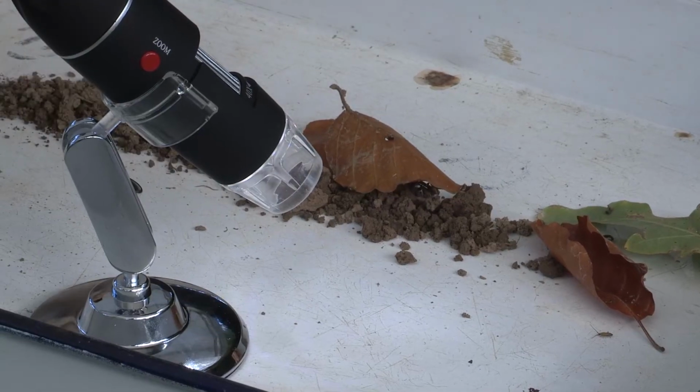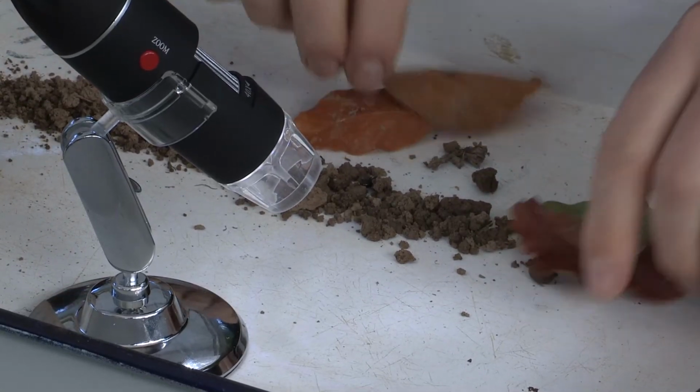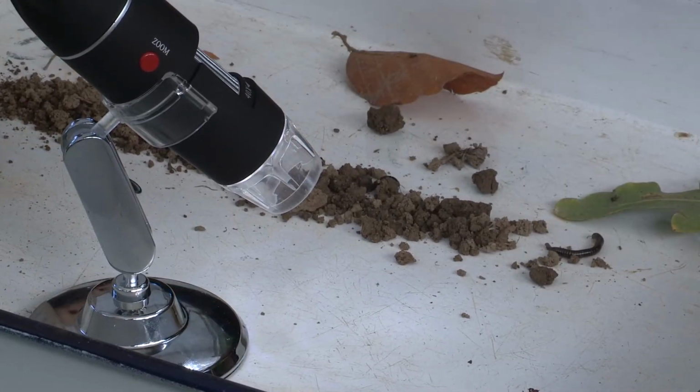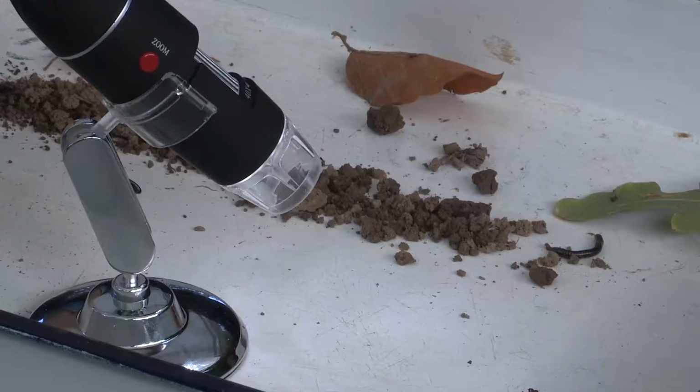Oh, great. So we tip it out nice and gently. Oh, there's a massive one there. Look on the side of the pot. He's just crawled back in. Oh, they're tricksy. They can be.